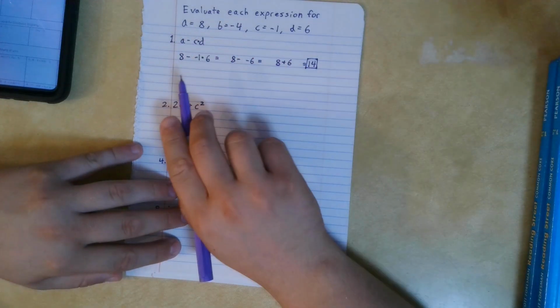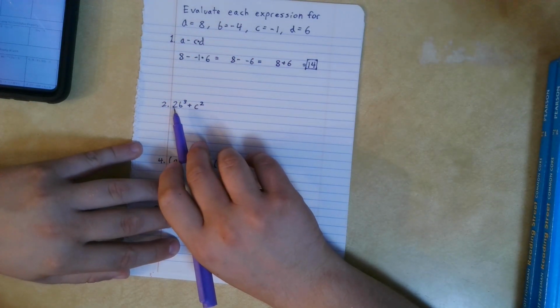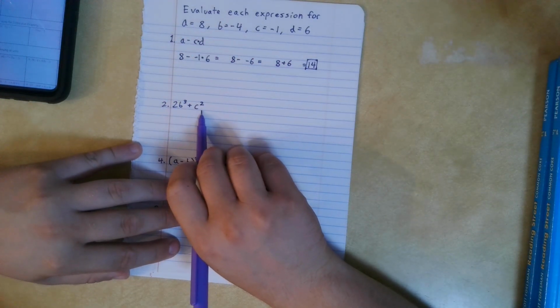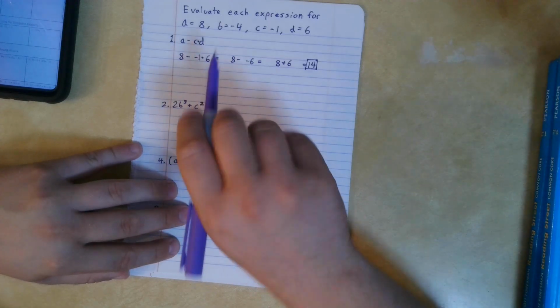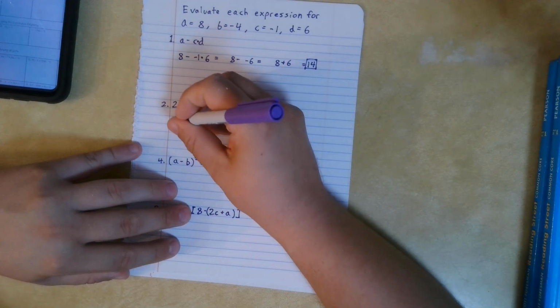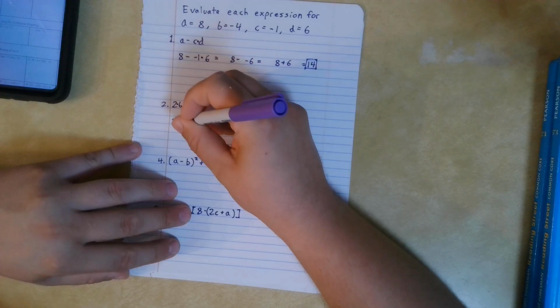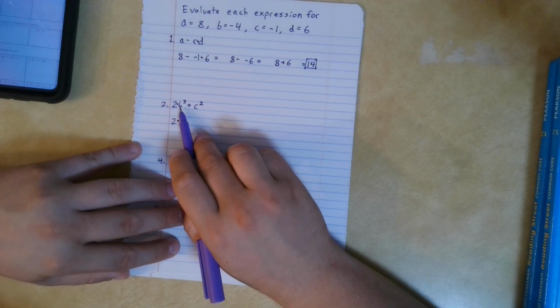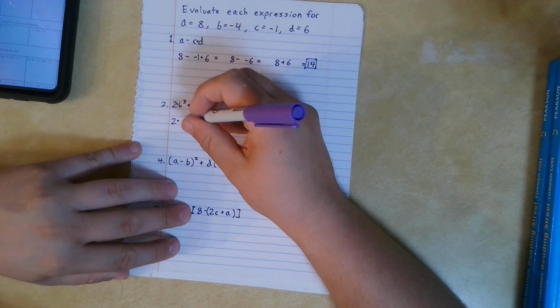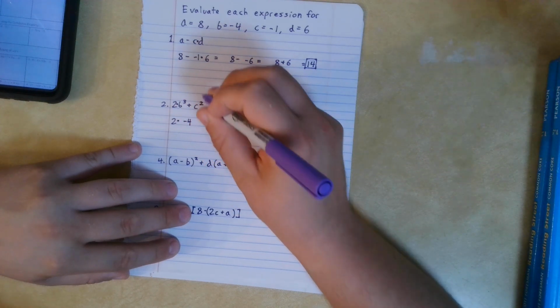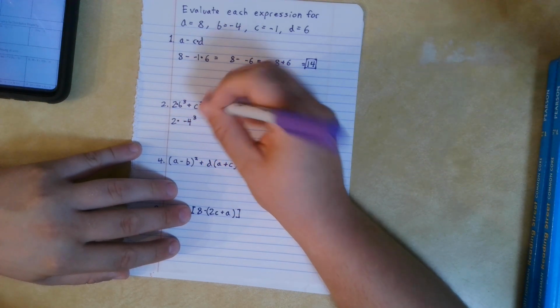Alright, same thing for this next set of problems. We're just going to replace the letters when we see them. There's 2 of them, there's B and there's C. I'm going to rewrite the problem. 2 times, define B. B is -4. So we put -4 to the third.